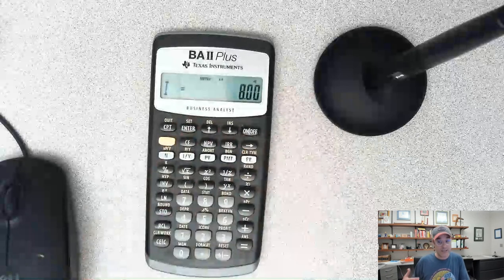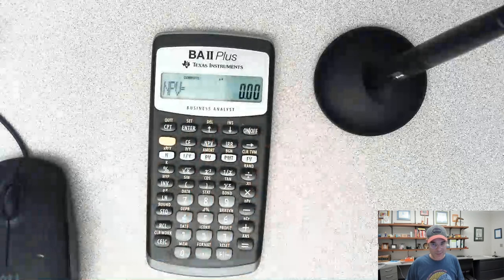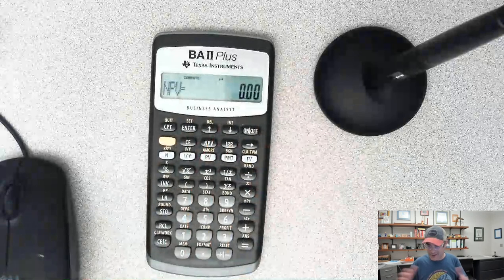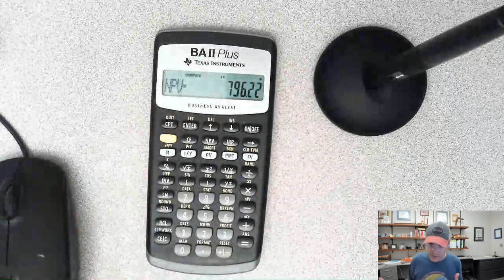So our hurdle rate in this example is 8%. It's input as a percentage. And when we press down, we get to net present value. We have to press compute and enter a lot, but that's okay. And we compute it, and it's $796.22.